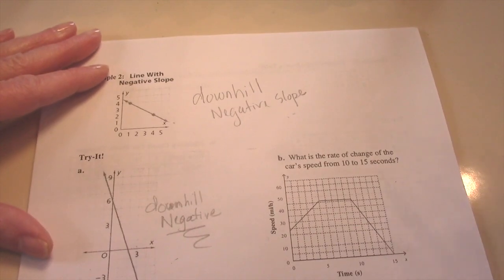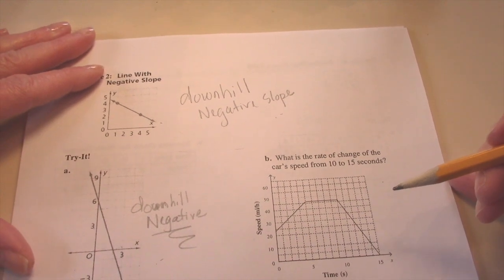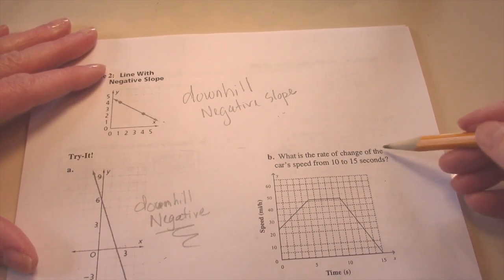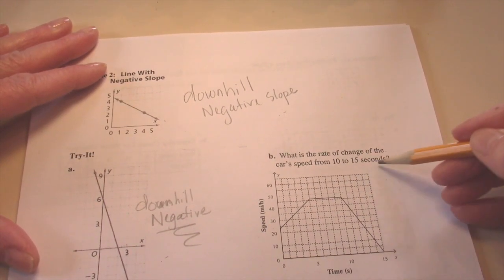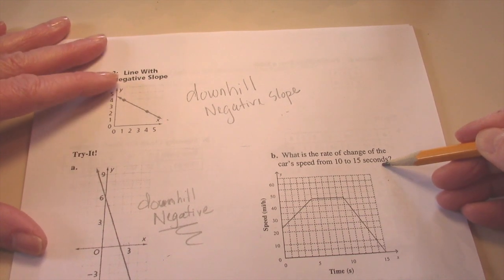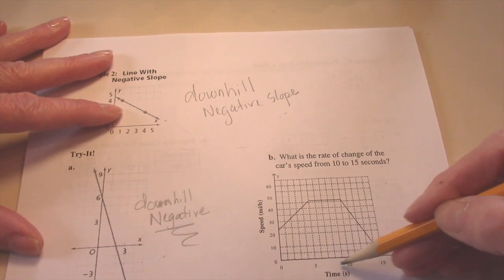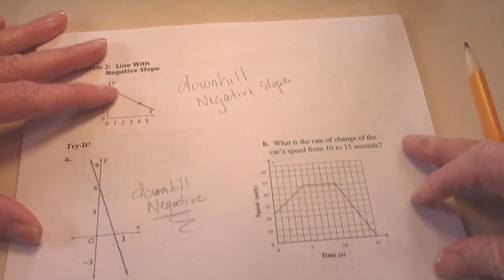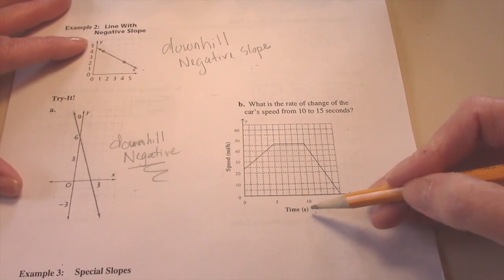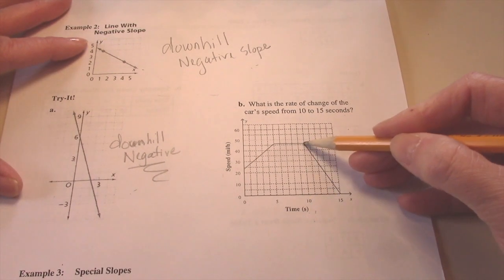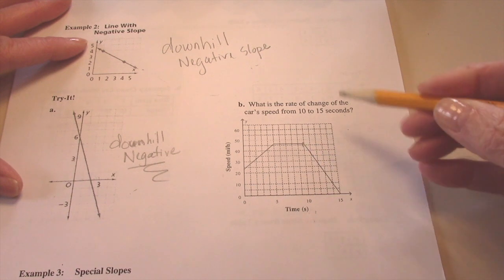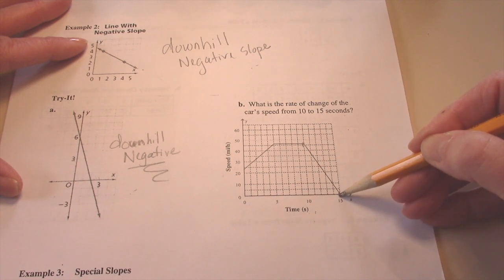Okay, let's look at this one. This one is asking us, what is the rate of change of the car speed from 10 to 15 seconds? Okay, so where's my seconds? It's on the bottom. 10 seconds is here. And at 15 seconds, it was here.